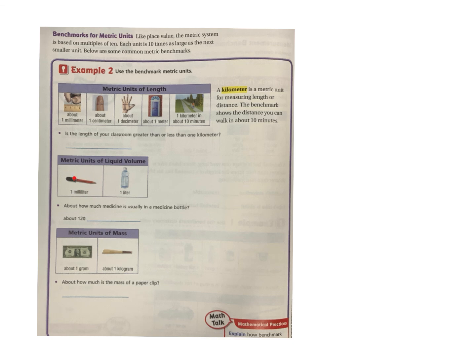A milliliter is about an eyedropper's worth of liquid. And a liter is about a water bottle size. When you buy those big soda bottles, those are 2 liters, so half of that would be 1 liter. A medicine bottle usually holds about 120 milliliters in the whole bottle.